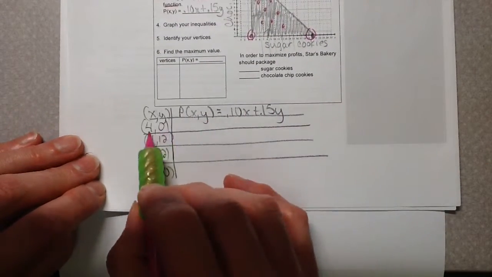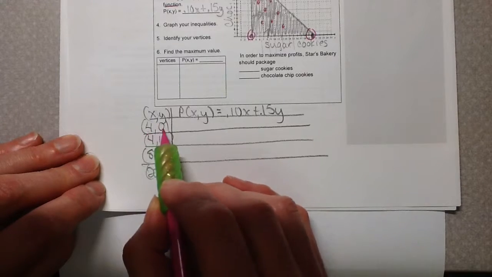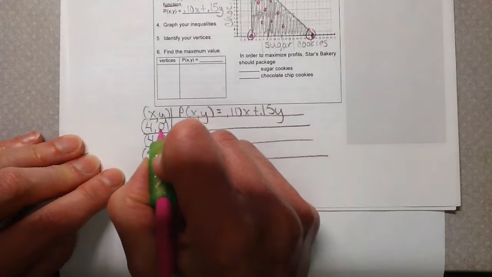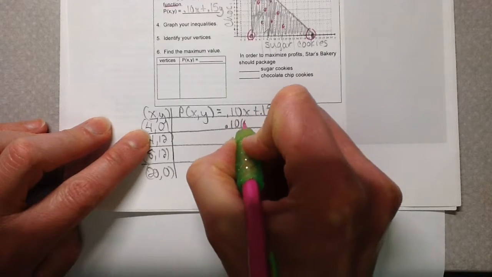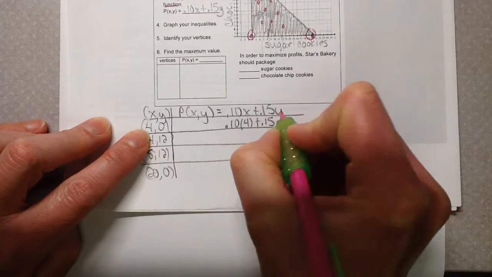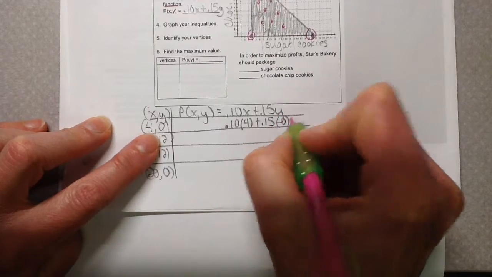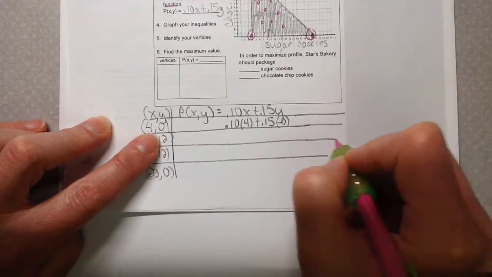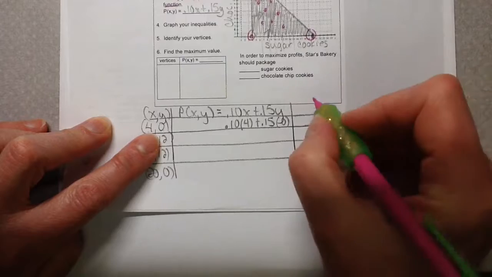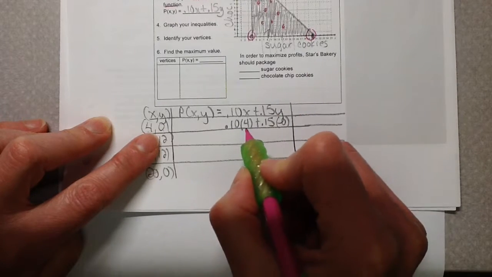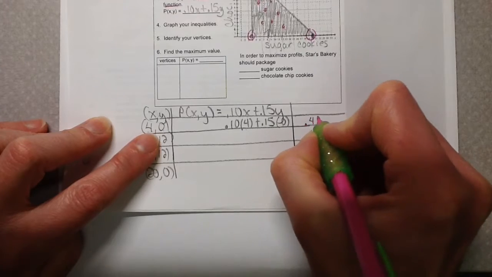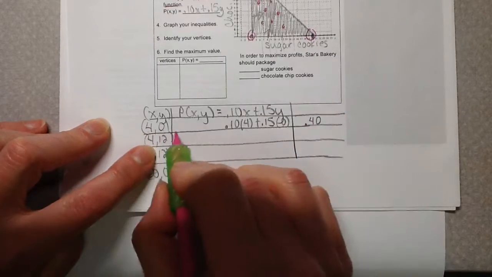So what we're going to do is take each one of these ordered pairs. This is the X, this is Y. We'll plug it in for X and Y. So for (4, 0), we're going to have 0.10 times 4 and Y is 0. And then we're going to find out what that total is. So this is going to give us 40 cents profit on each box if we have this combination.